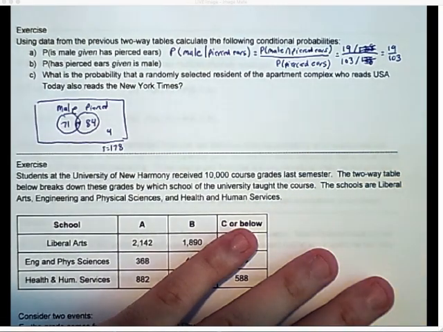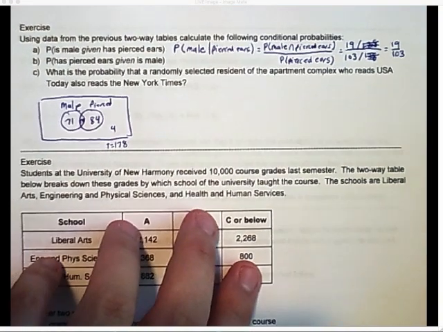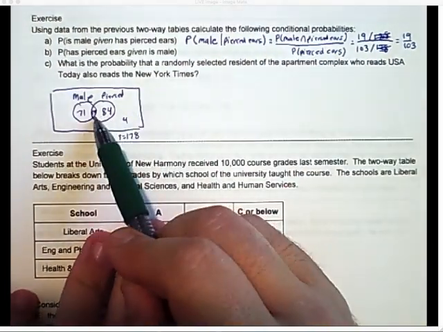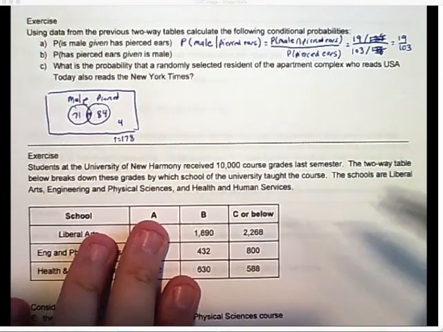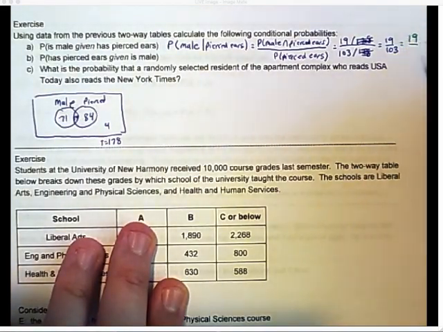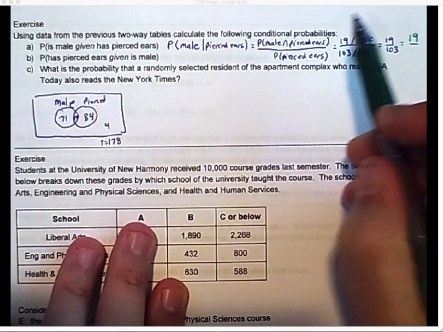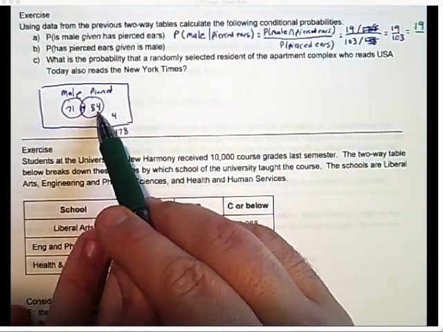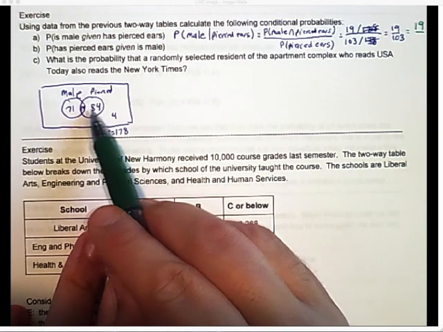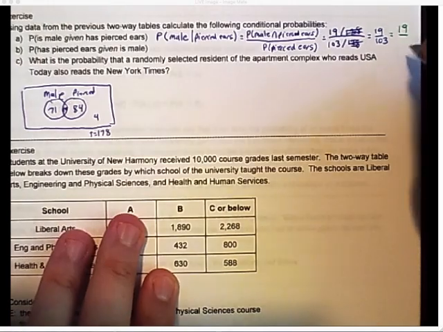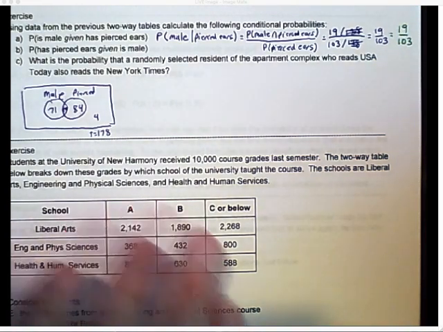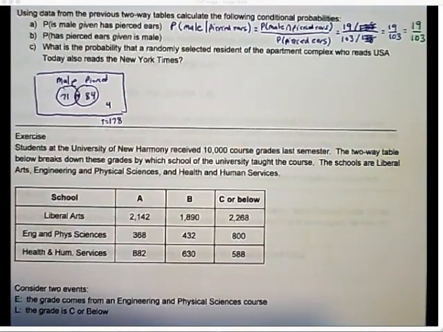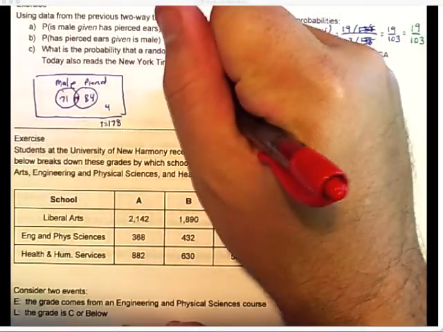Now, how could I do that just using the Venn diagram? Well, how many people are male and have pierced ears? Those are the 19 people in the center. So if I just look at the Venn diagram, I get 19 people in the center. And how many people have pierced ears? Well, these 19 do, but so do these 84. If I add 19 and 84 together, that's 103. So it's much easier just to use the Venn diagram.